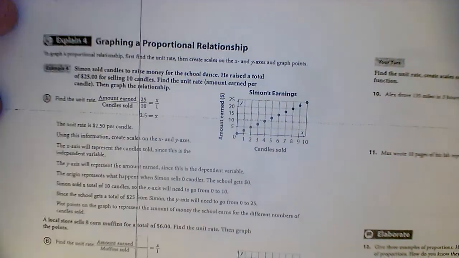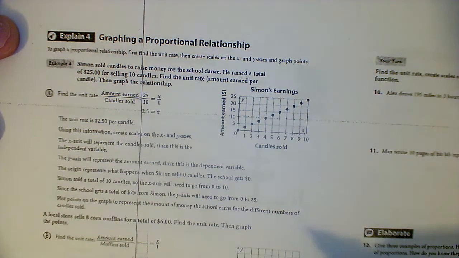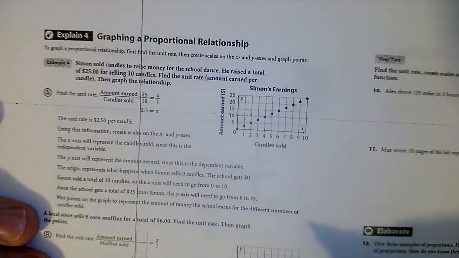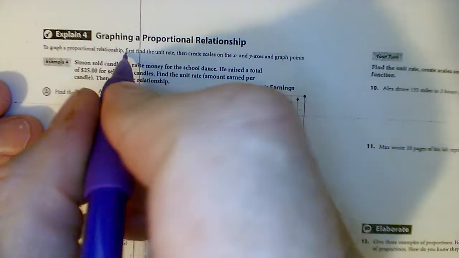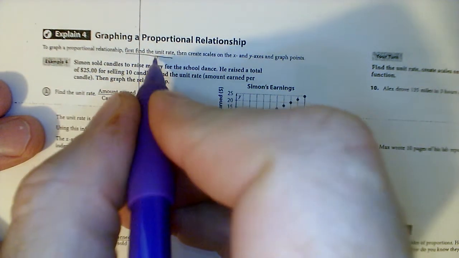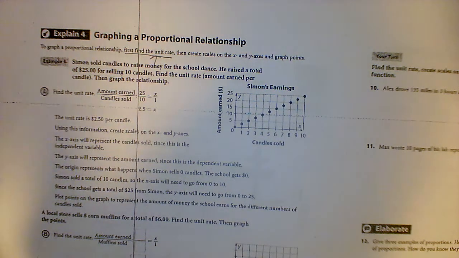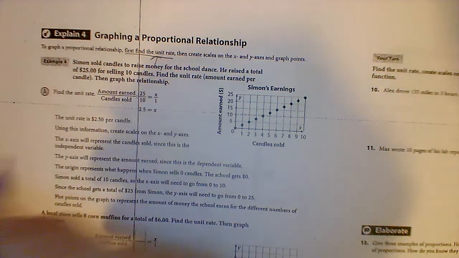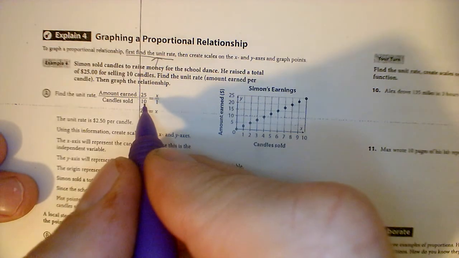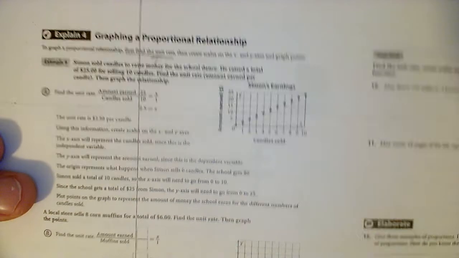All right, so our last one here for this section is graphing proportional relationships. The trick is to create a scale factor and find a unit rate. The word unit implies a single unit. So we're taking something, like this first one, 10 candles sold, and trying to see what it would be with 1 candle sold. So let's go through and do this.